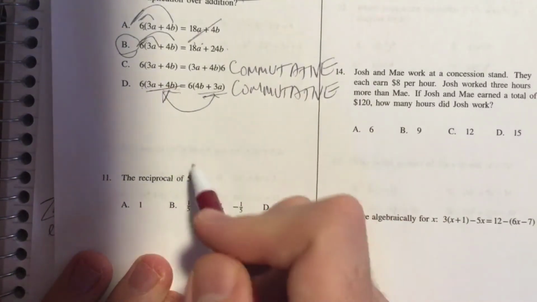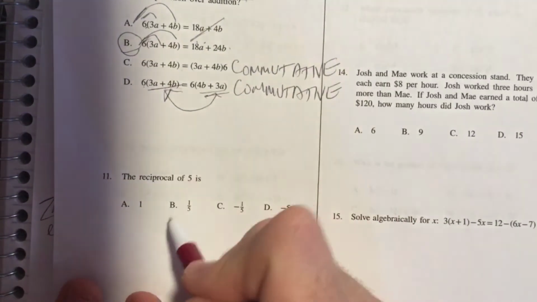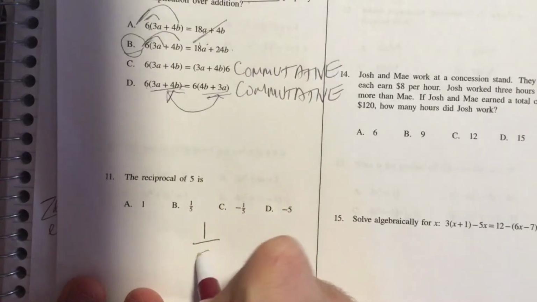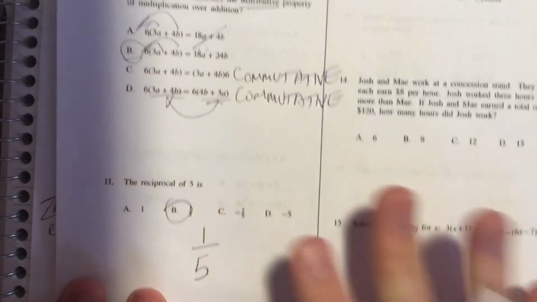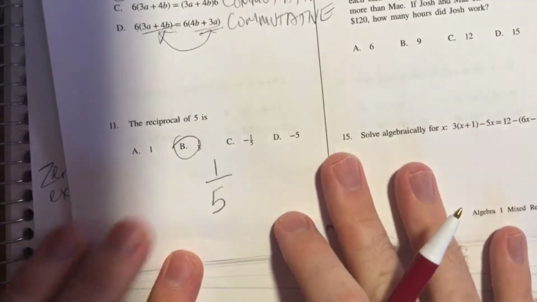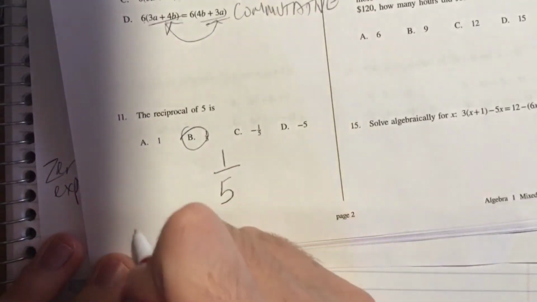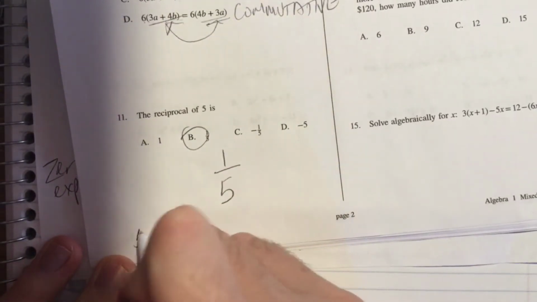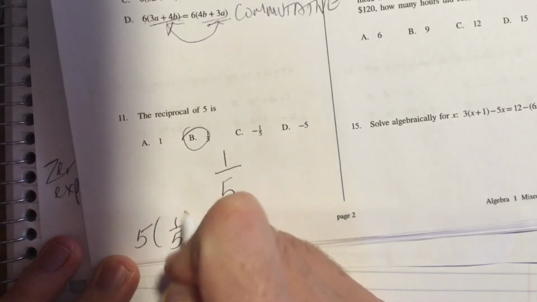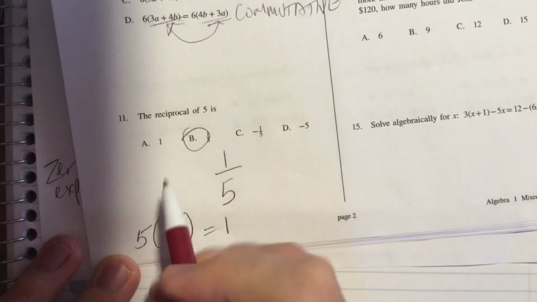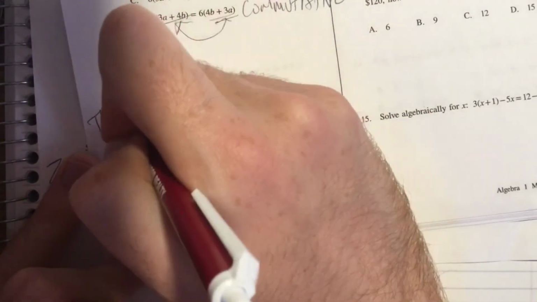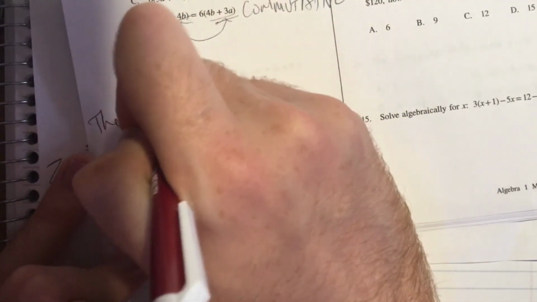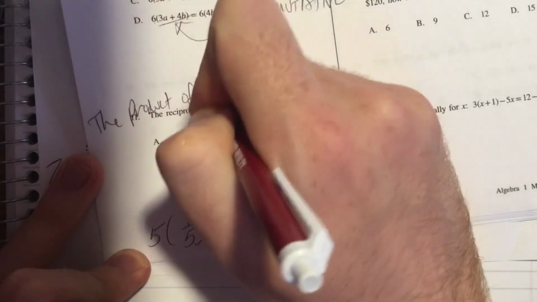11, the reciprocal of 5. This is related to the negative exponent question. The reciprocal of 5 would be 1 over 5, so 1/5. And a way of checking that is that when you take 5 and you multiply it by the reciprocal, it would equal 1. So an important note would be to write down that the product of two reciprocals always equals 1.